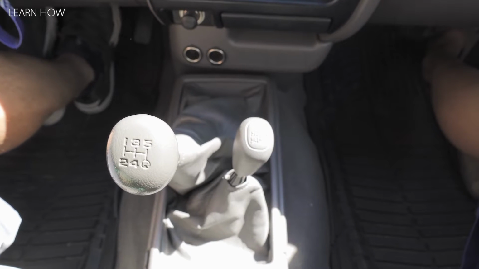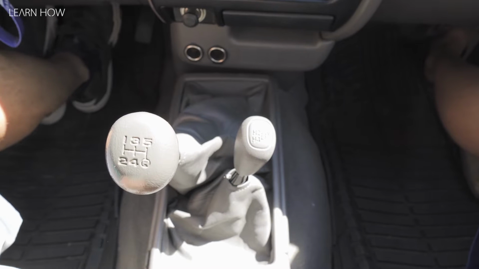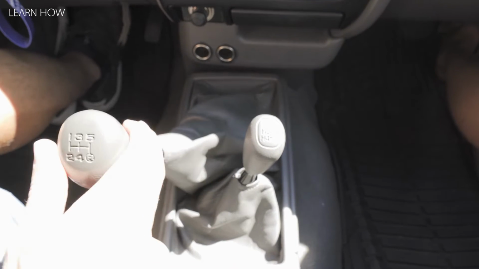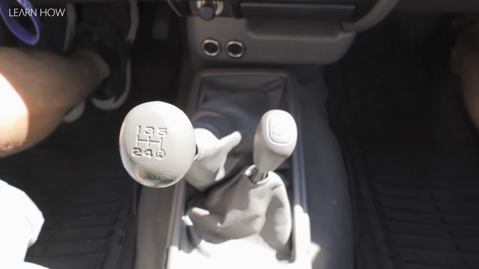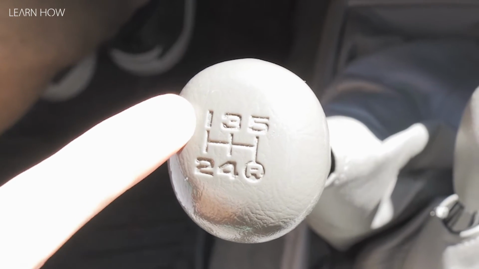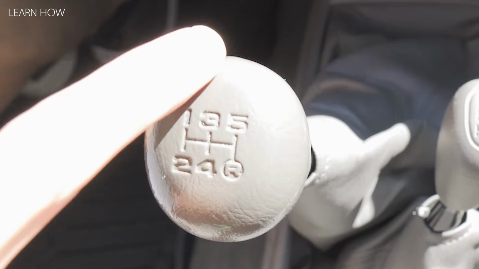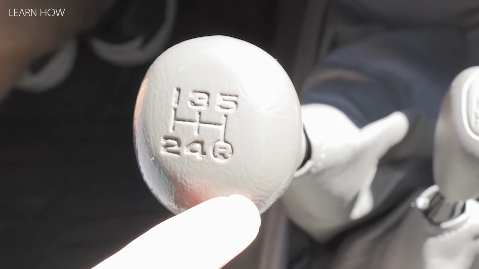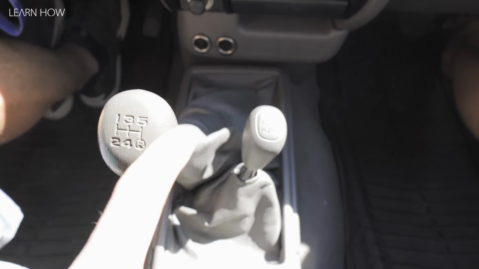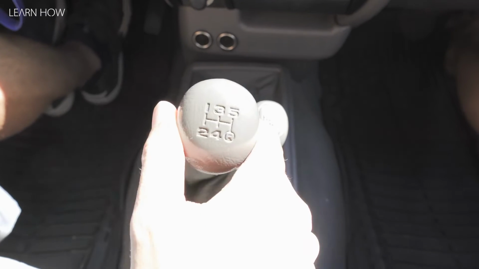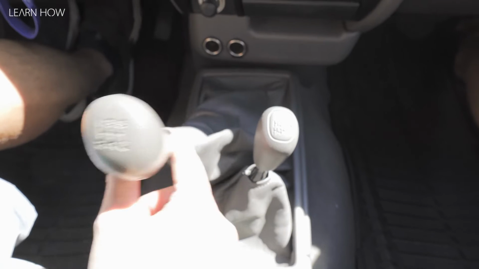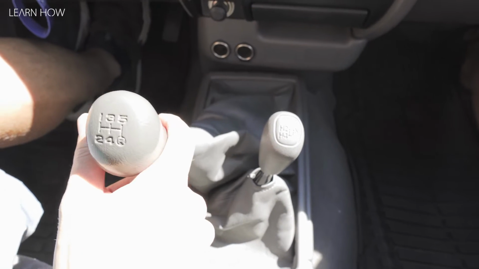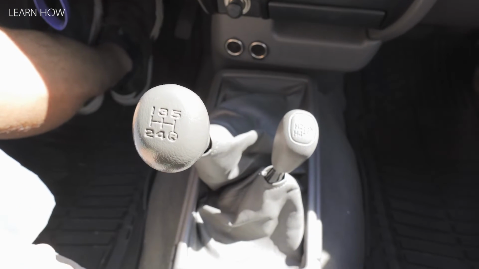The first part to understand is that in every manual transmission vehicle, you're gonna have this stick right here. This is how you change into the different gears. You're gonna see here the pattern of the different gears from first to second, third, fourth, fifth, and reverse. Now this flat line across the middle is neutral. So when the stick is in this area, you can wiggle it back and forth wherever you want, and that means that the vehicle is in neutral.